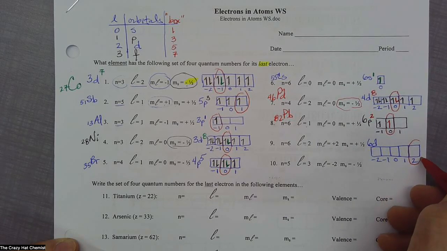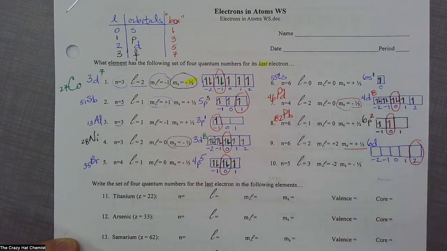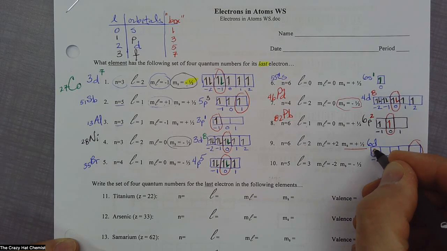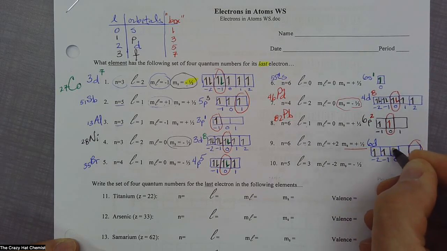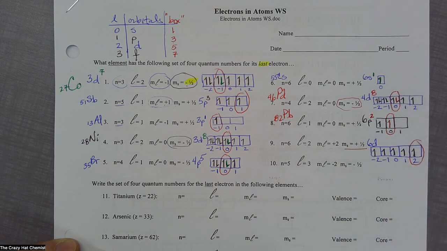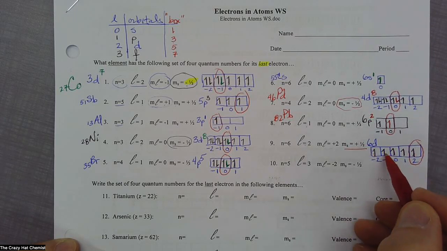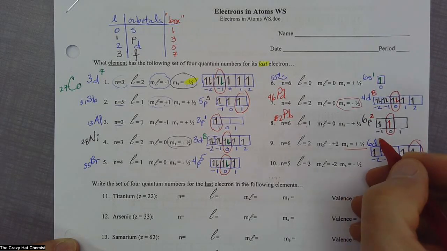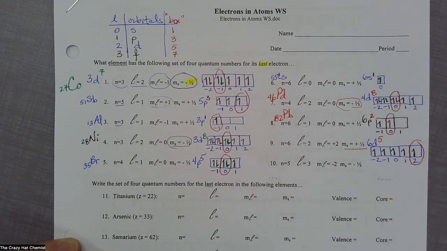So I'm going to be in this box of +2, and I'm going to have a positive spin. So it's going to be up 1, up 2, up 3, up 4, and up 5, just like that. I'm going to end there. I have 1, 2, 3, 4, 5 electrons. So it's 6d5 is what I'm looking at. Okay, let's see if we can find the 6d5.